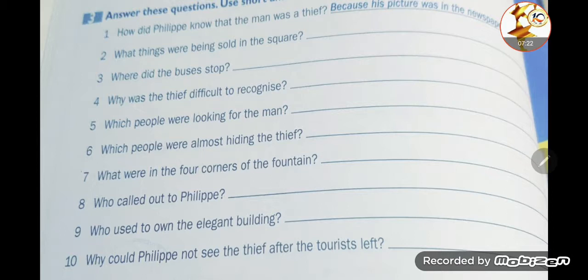Number 1 is already done for you if you have noticed. How did Philippe know that the man was a thief? The answer was already done for you: because his picture was in the newspaper. Okay, now move to number 2.